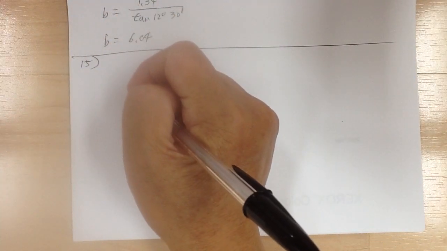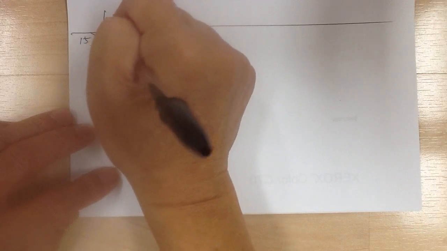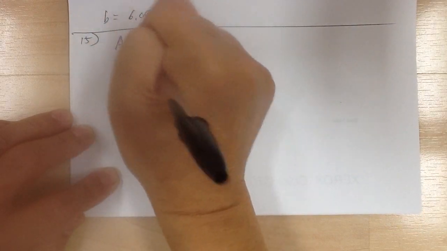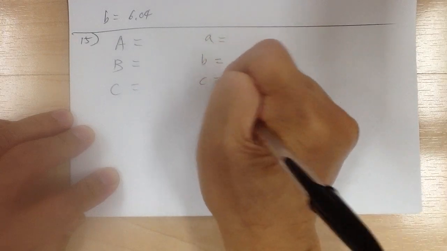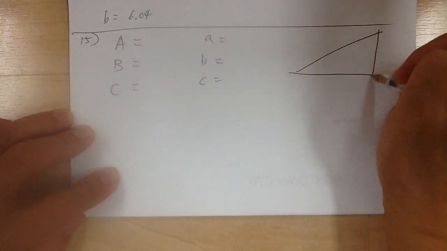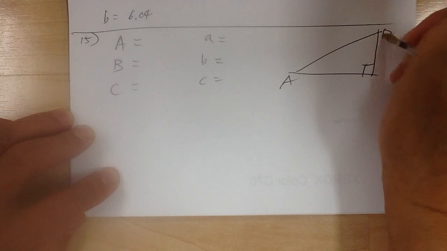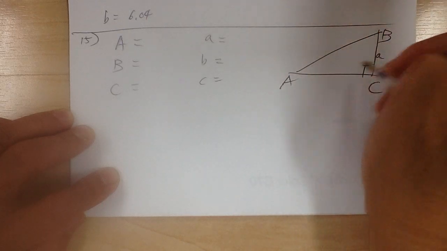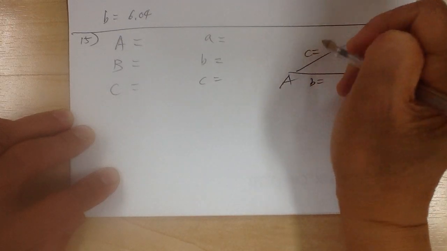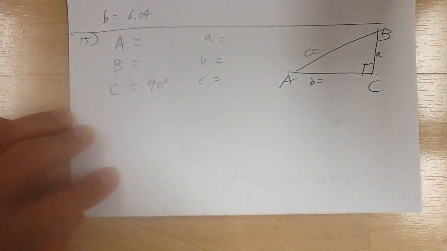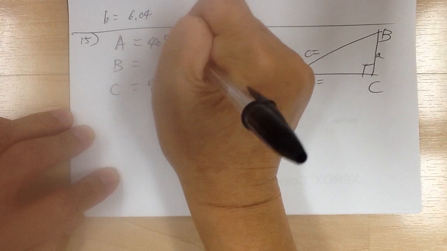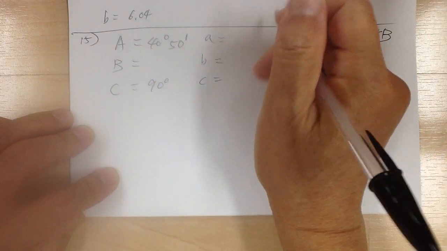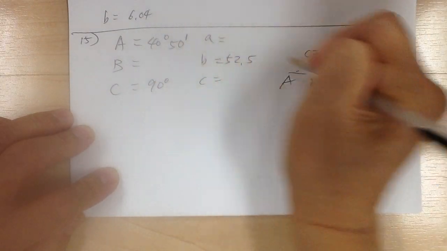Okay, number 15. C is 90 degrees, angle A is 40 degrees 50 minutes, and B equal to 52.5.